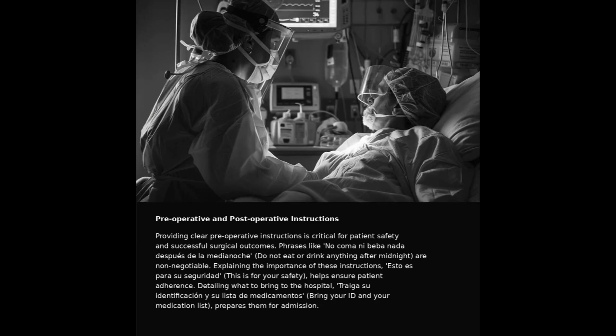Preoperative and postoperative instructions. Providing clear preoperative instructions is critical for patient safety and successful surgical outcomes. Phrases like, no coma ni beba nada después de la medianoche, do not eat or drink anything after midnight, are non-negotiable. Explaining the importance of these instructions, esto es para su seguridad, this is for your safety, helps ensure patient adherence. Detailing what to bring to the hospital, traiga su identificación y su lista de medicamentos, bring your ID and your medication list, prepares them for admission.